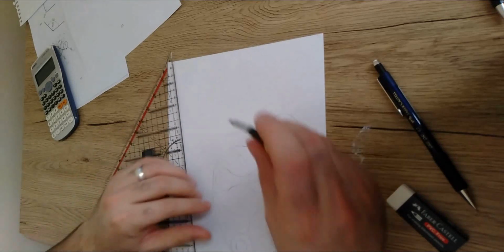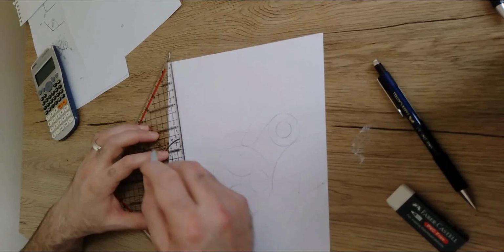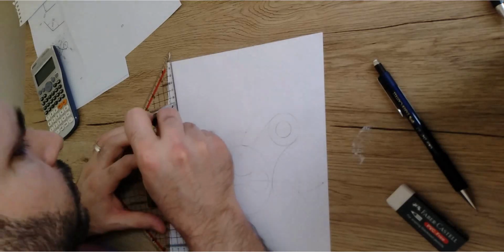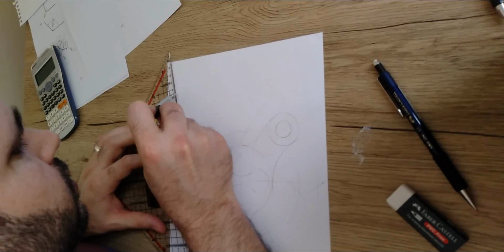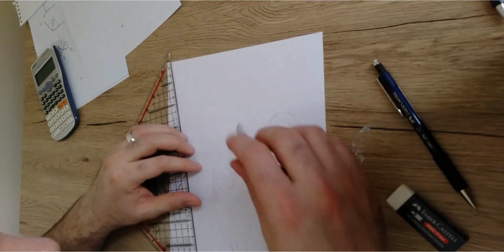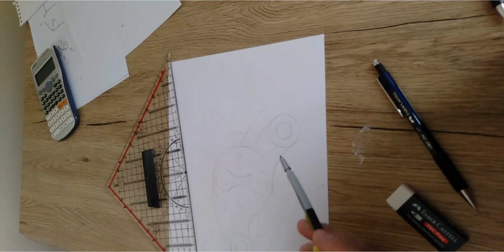Also, I have to double check the 104, which is the sum of the 16 plus 88. It should be 104 here, 104. So if I fix here and draw a curve, it typically gives me the same curve, right?